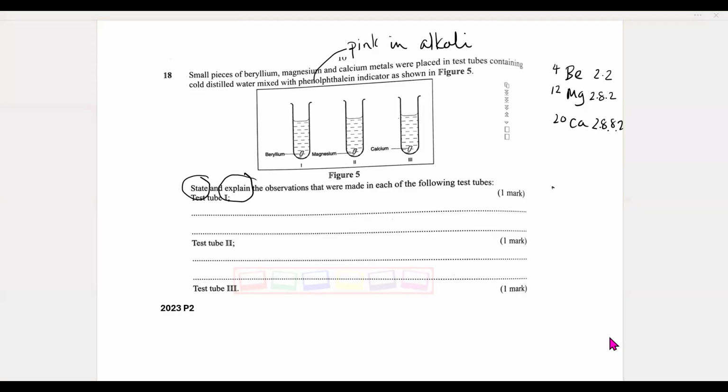Show me again, Dandora. That's very good. There are some other observations, though. It's not just about the phenolphthalein going pink. I'm going to just remind everybody about something, and that is that group 2 do something very similar to group 1.